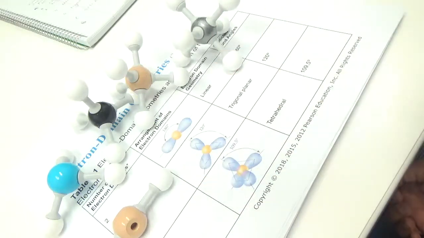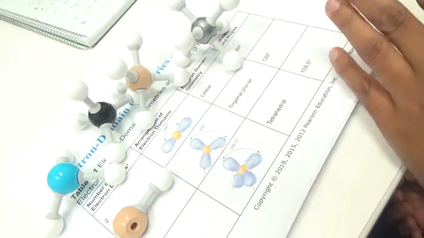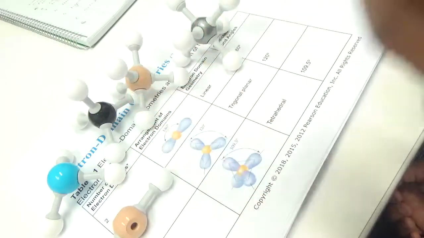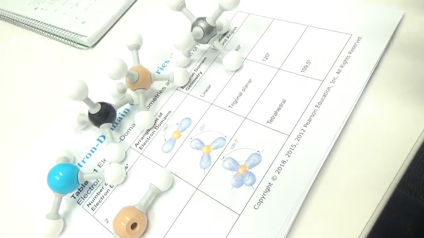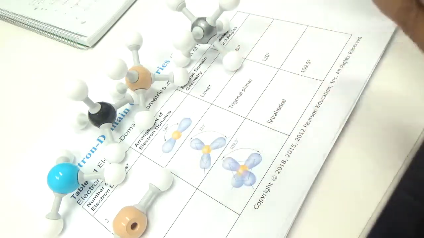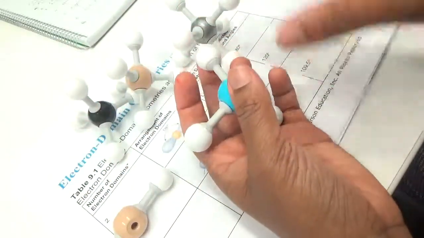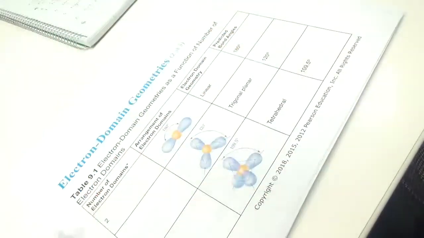But when you have lone pairs in your compound around the central atom, at that time molecular geometry and electron geometry are different. So let's look at each structure and see what the molecular geometry is. Depending on the number of lone pairs around the central atom, there are different molecular geometries. But electron geometry is always the same, which is you count the number of electron domains. So let's look at the molecular geometries.